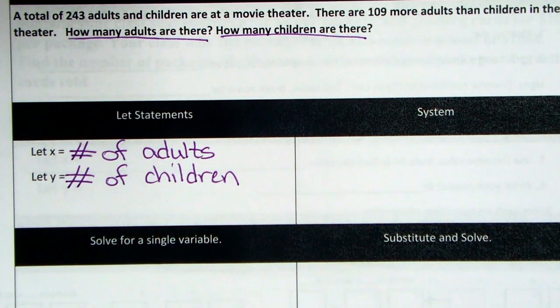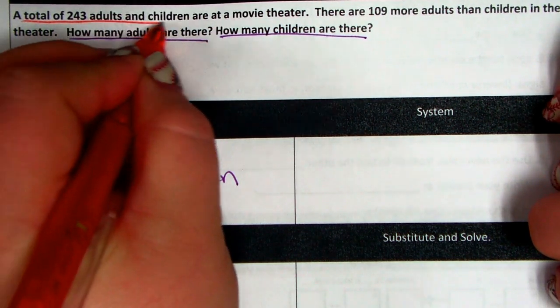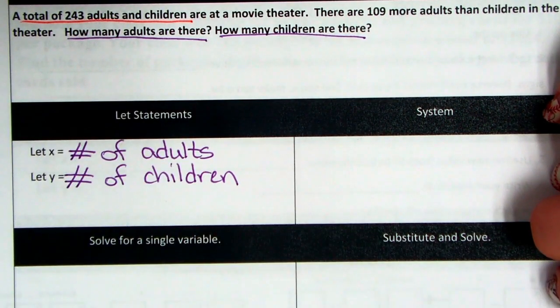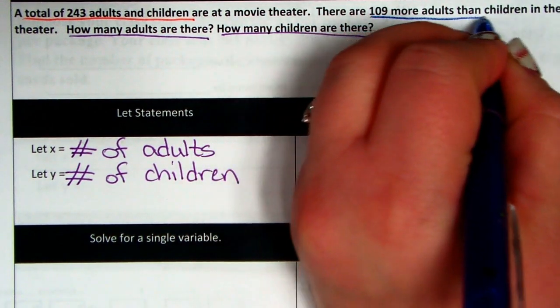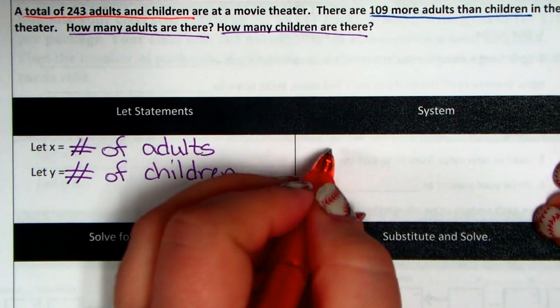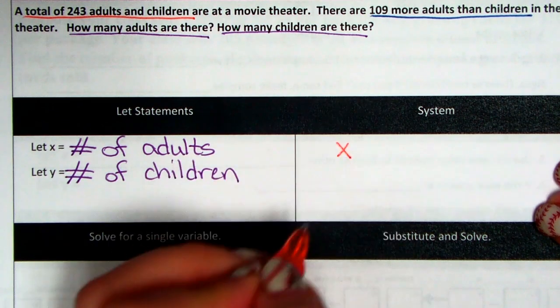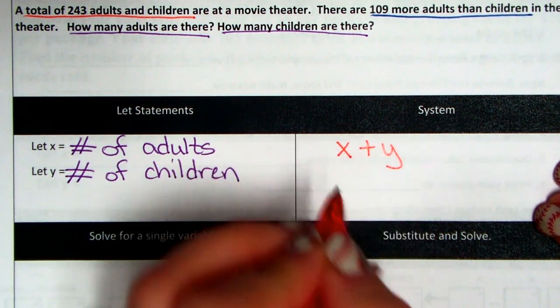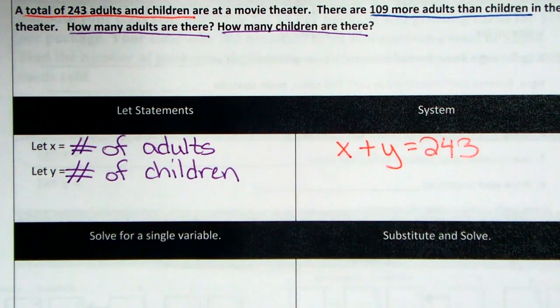And then let's look back at the information that's given to us. One piece of information is about the total number of people in the room. A total of 243 adults and children in the movie theater. The other piece of information gives me a comparison of how many adults there are to how many children there are. So those are going to be the two equations that we set up. The total number of people in the room can be modeled by the number of adults plus the number of children, which should give us the total amount of people.